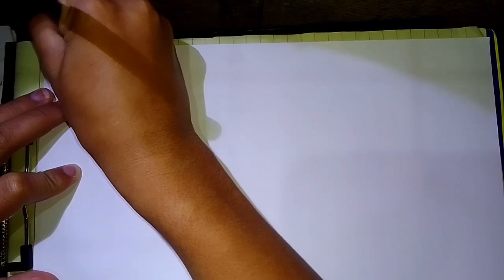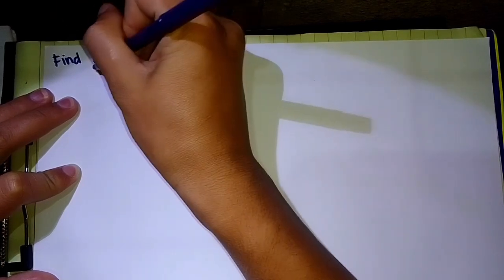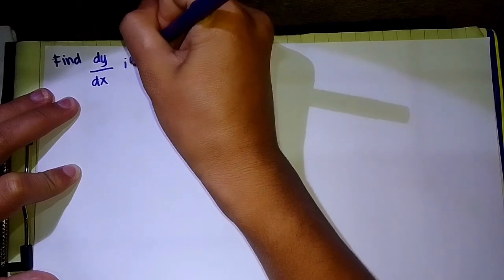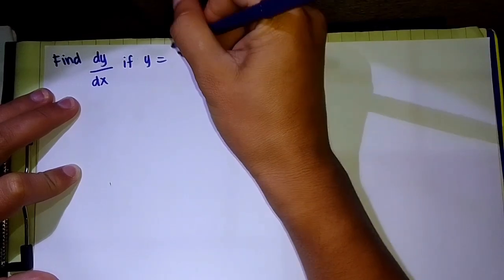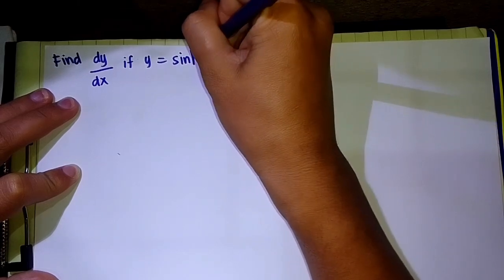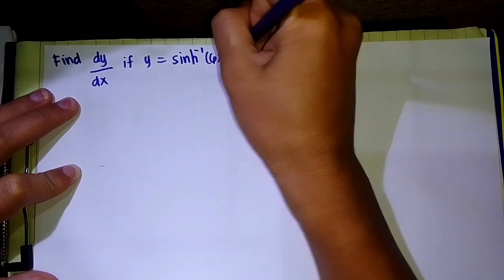Let's start with our first example. Find dy over dx if y is equal to the inverse hyperbolic sine function of 6x.